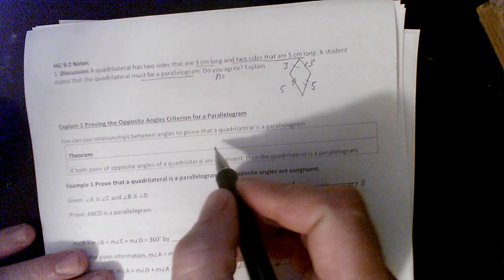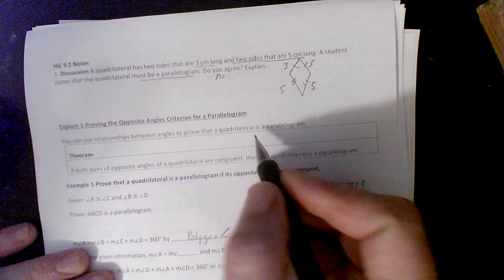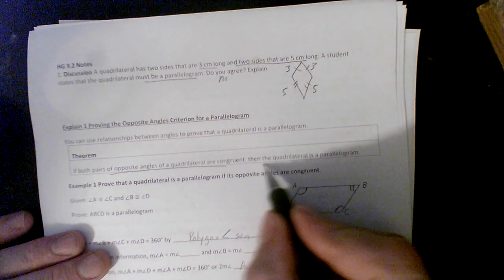You can use a relationship between angles to prove a quadrilateral is a parallelogram. Remember, we just proved that 4 congruent sides makes a parallelogram, or opposite sides congruent. If both pairs of opposite angles are congruent, then the quadrilateral is a parallelogram. So let's try that. They're going to start by giving us that A and C are congruent, and B and D are congruent, and then we're going to prove it's a parallelogram.